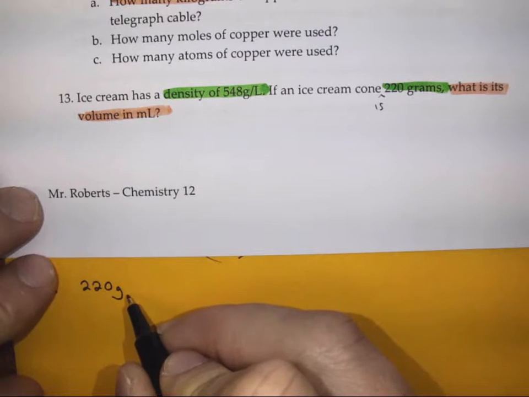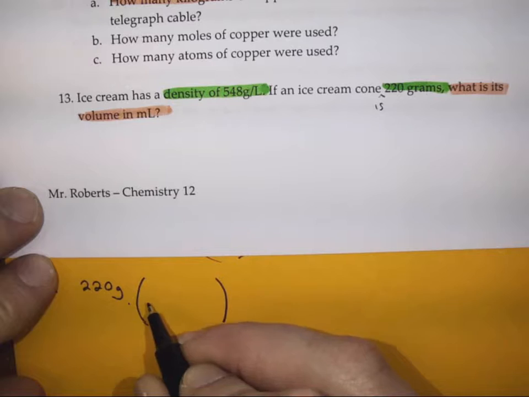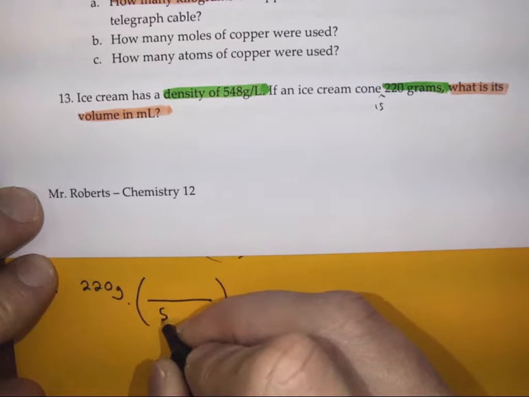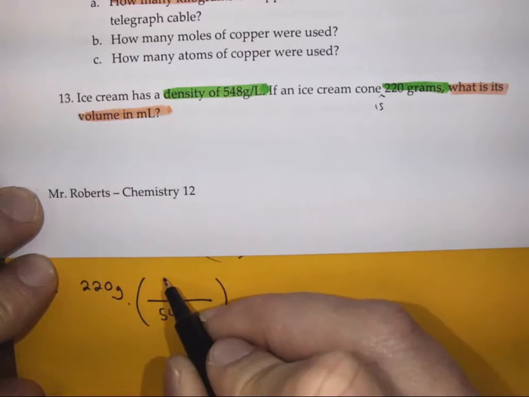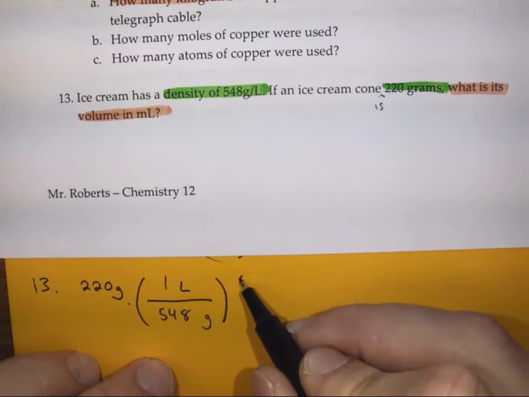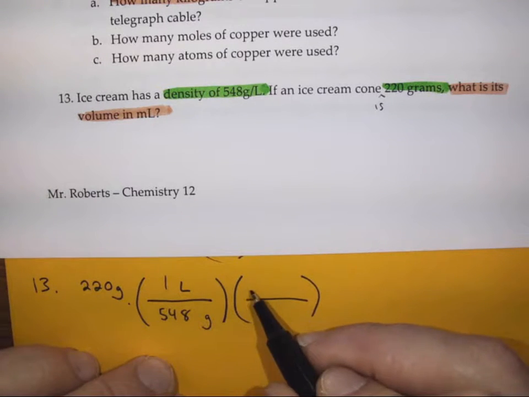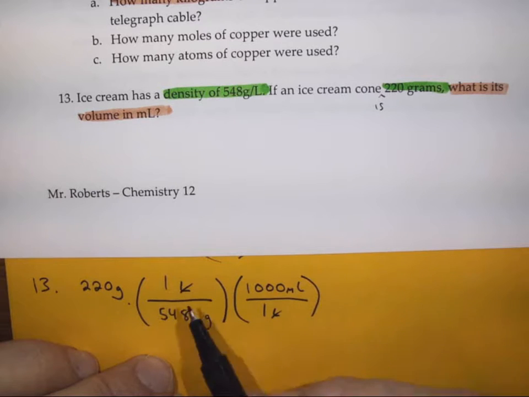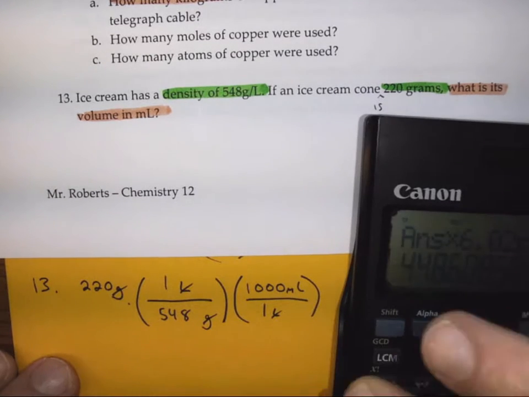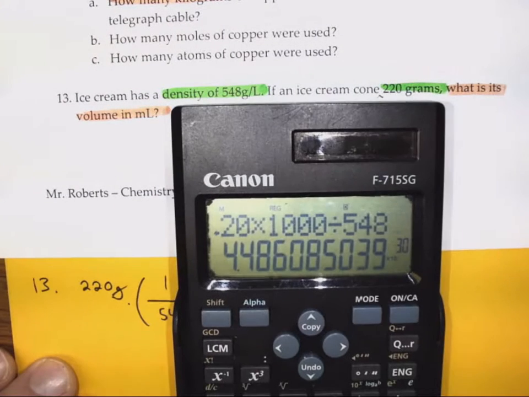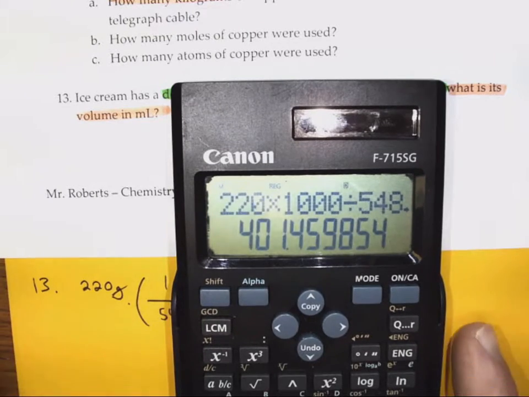All right. So I'll multiply by my density quantity here, but I want my grams on the bottom so they cancel out. That means I've got 548 grams of ice cream for every 1 liter of ice cream. However, I'm asked to give the volume in mils, so I should probably do one more step where I convert liters into milliliters. And I know that 1,000 milliliters is in my Nalgene water bottle of 1 liter. That helped me remember. So liters cancel out, grams cancel out, and then we can just punch into a calculator. 220 times 1,000 divided by 548. And that gives us a value of 401 milliliters of ice cream.